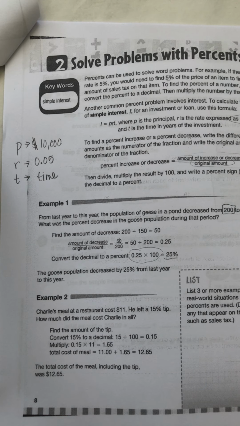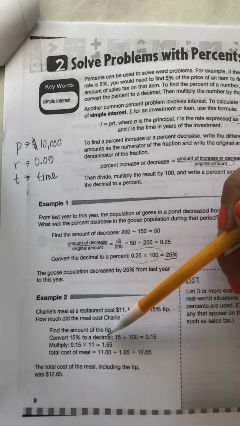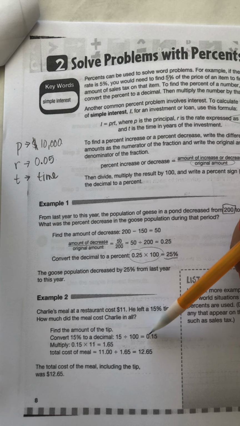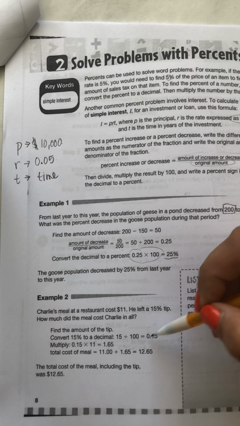Second example, Charlie's meal at a restaurant cost $11. He left a 15% tip. How much did the meal cost in all? So you're going to find the amount of the tip. You have to find the dollar amount of the tip. So what is 15% of $11? You're going to convert the 15% into a decimal, which is 0.15.